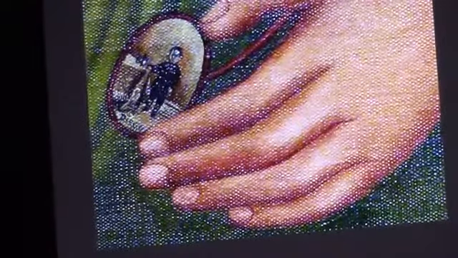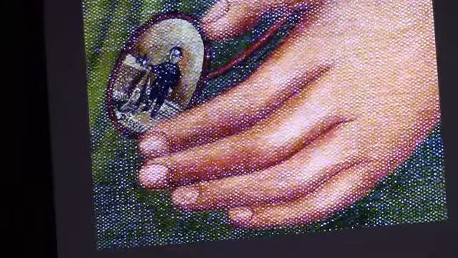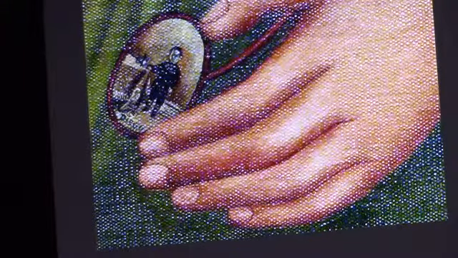It's kind of weird, and it's even wrapped in the vein, which is kind of creepy. It looks almost like a little Victorian portrait.